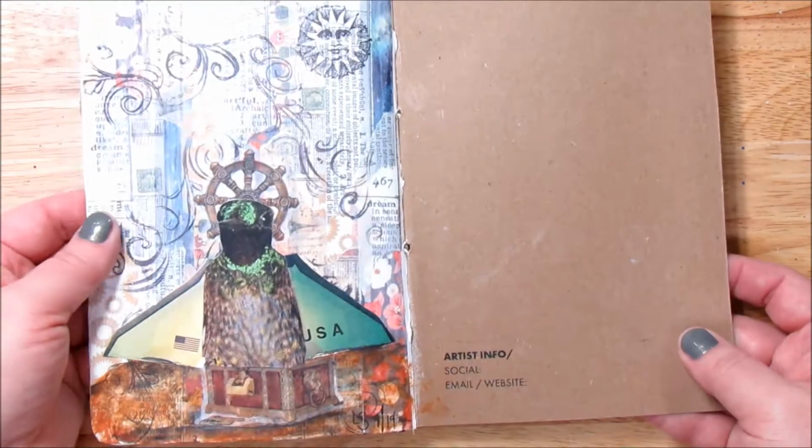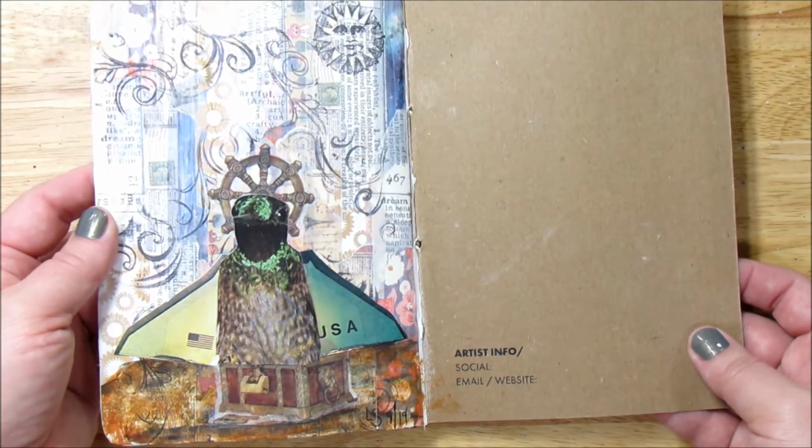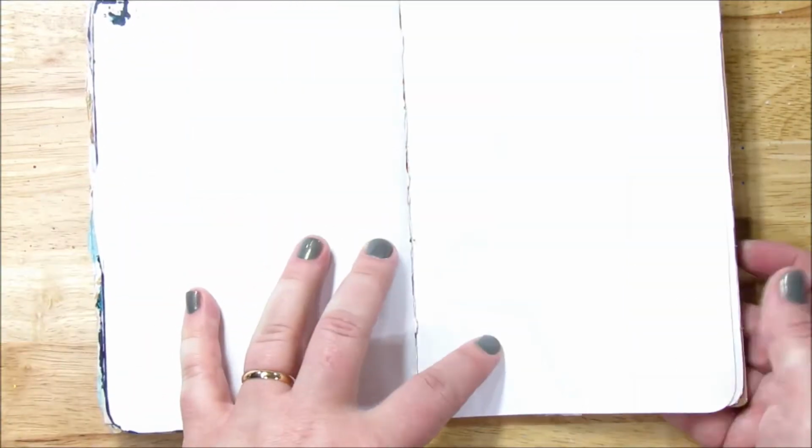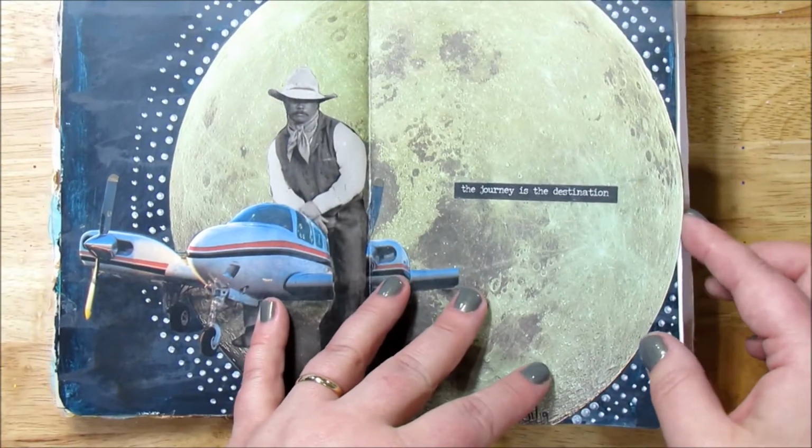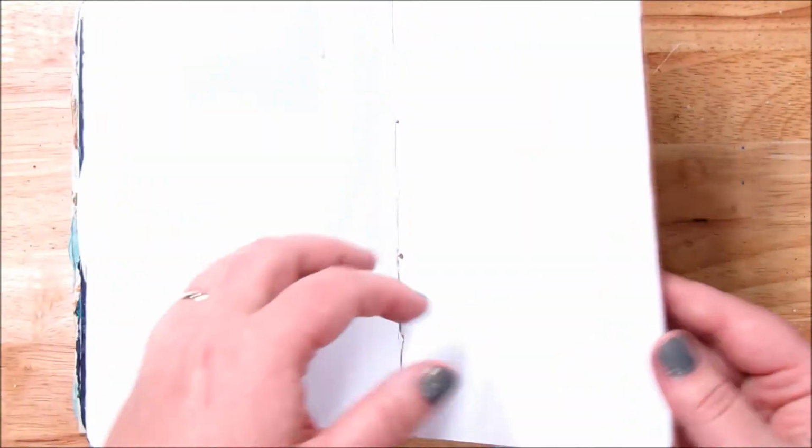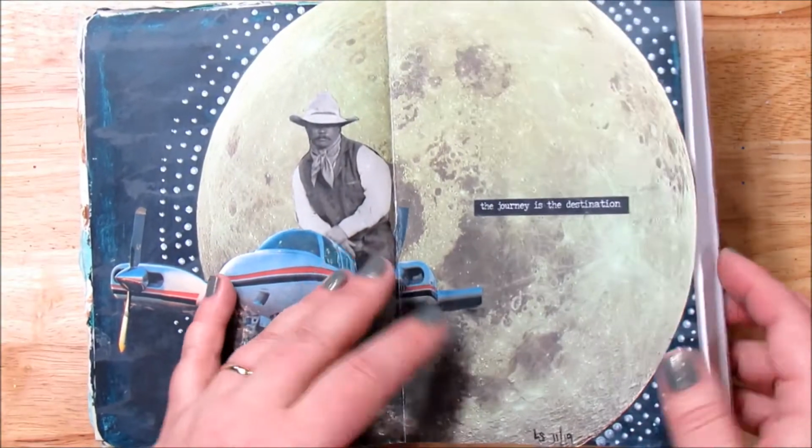Oh, and I've got one back here. So this is my bird with space shuttle wings. I'm not sure what any of this is called, but anyway, I have this front page to do, and I have two more spreads to complete, and I am done.